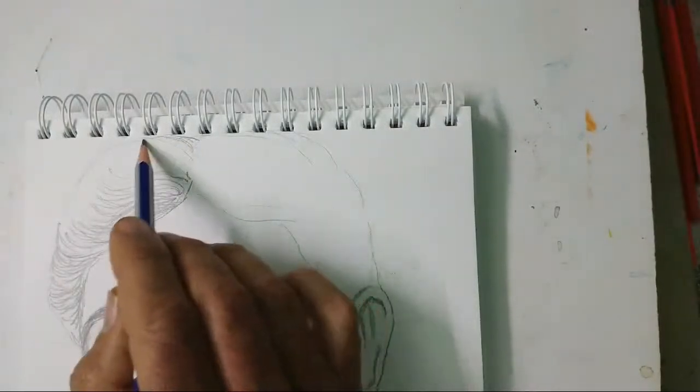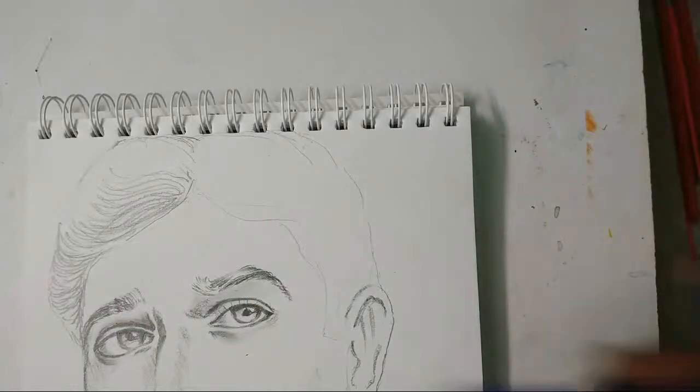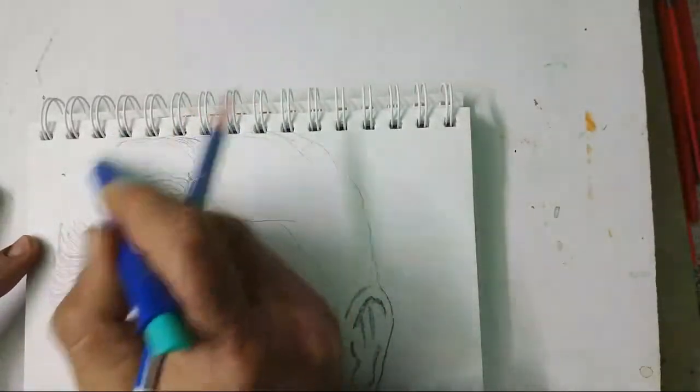I have kept the hair slightly up, and this side let's reduce the hair area.